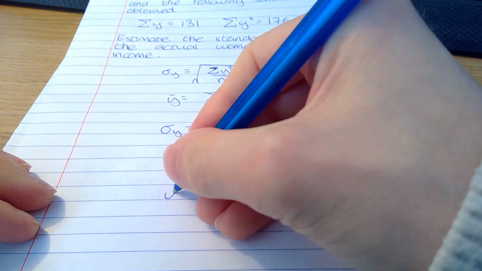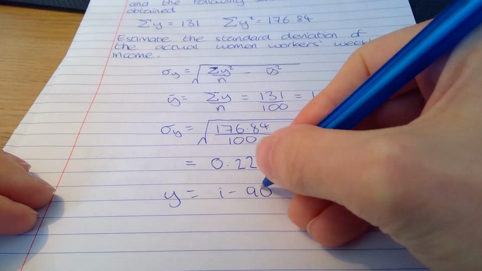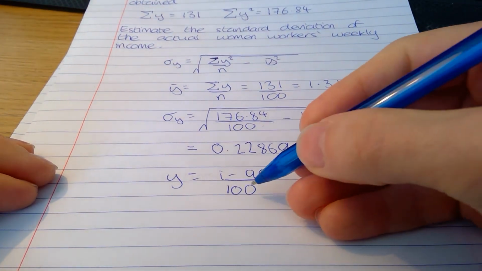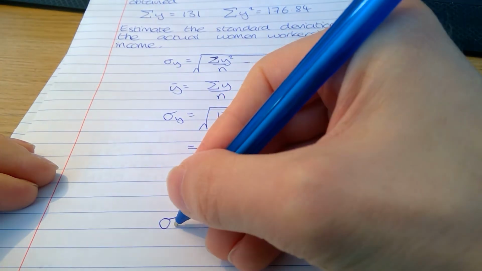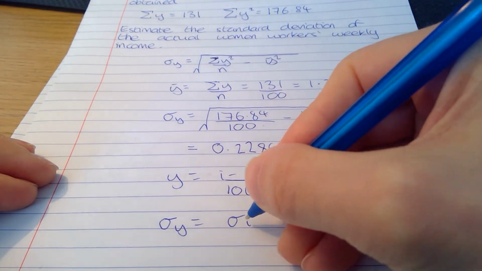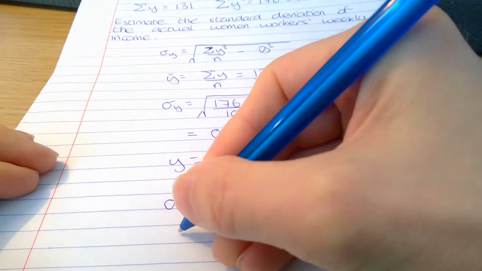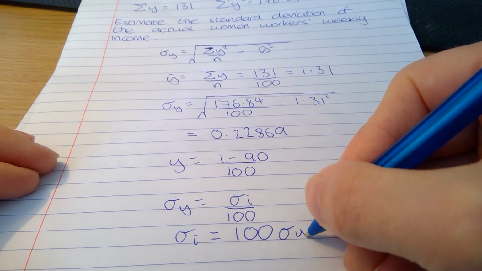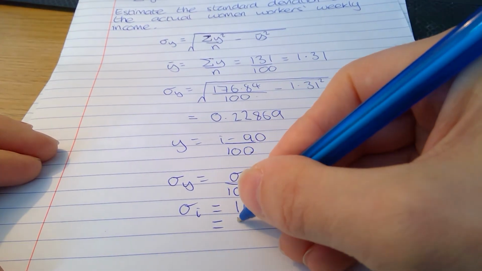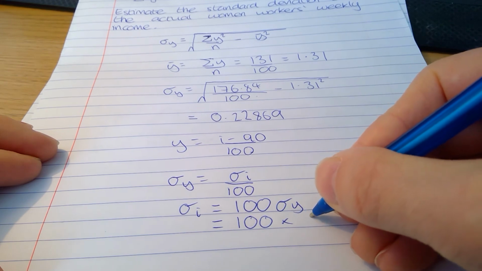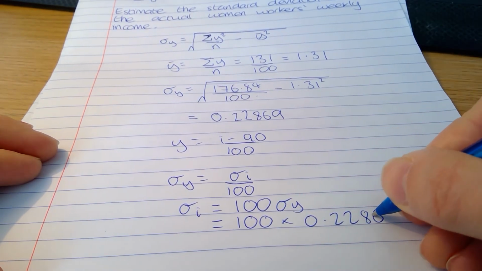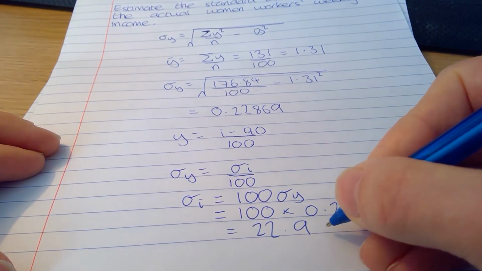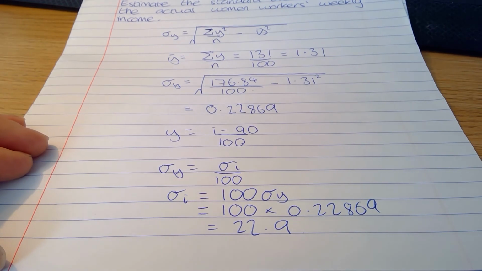So we've got y equals (I take 90) over 100. The minus 90 is not going to change the standard deviation. The divided by 100 will. So the standard deviation of y is the standard deviation of I over 100. So in other words, the standard deviation of I is 100 times the standard deviation of y, which is what we just calculated a minute ago. So it's 100 times the 0.22869. So that comes to about 22.9. And that's it, that's the answer to the question.